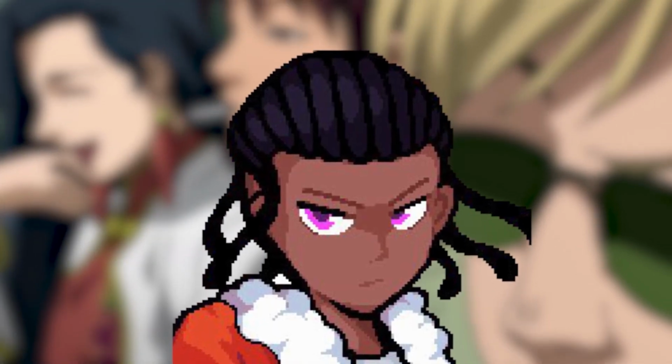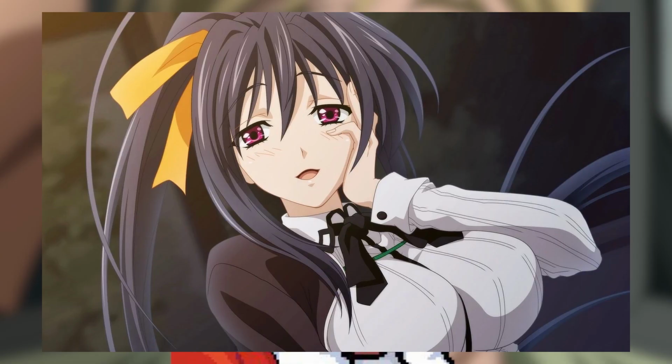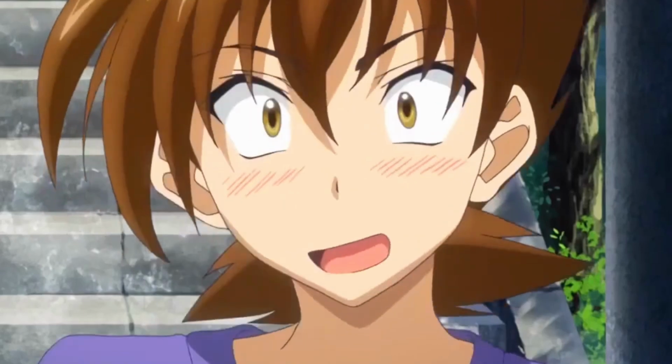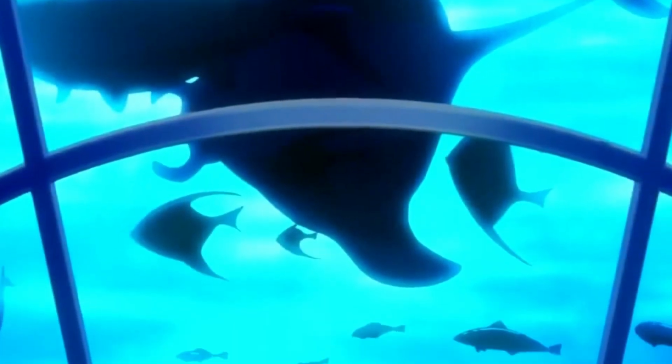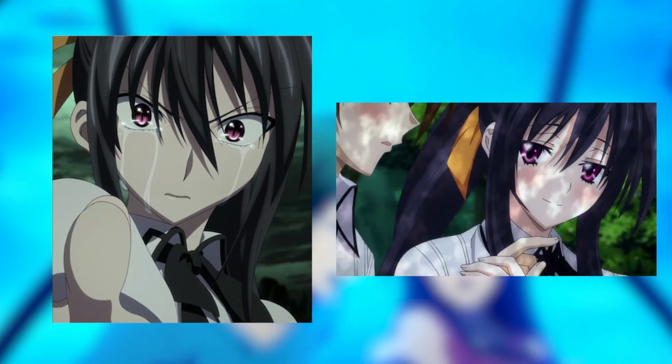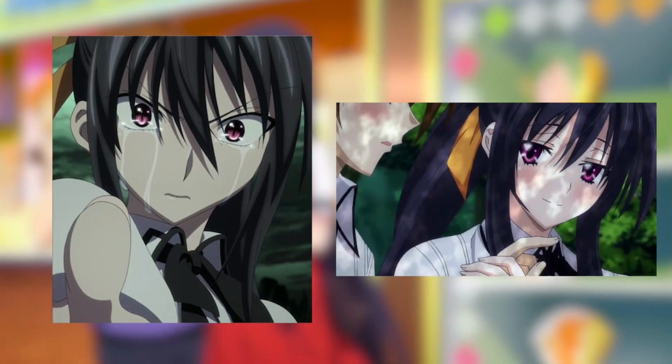Now, let's talk about some good examples of characters following these rules. First of all, we have Akeno from High School DxD. Now look, I know it's not a shonen, but just let it slide, okay? I want to talk about Akeno. Now, Akeno's fan service moments only come during times when she's either having an emotional breakdown or trauma, or trying to lean on the very man that has helped her through her darkest times.